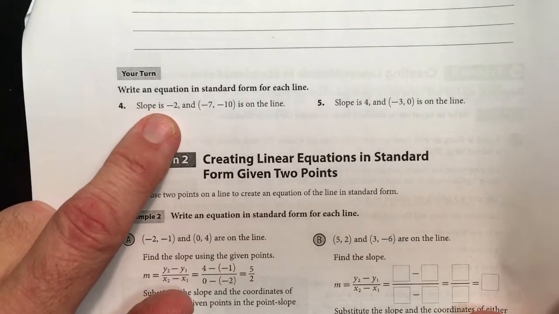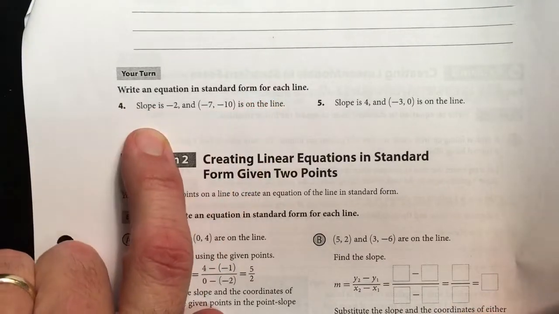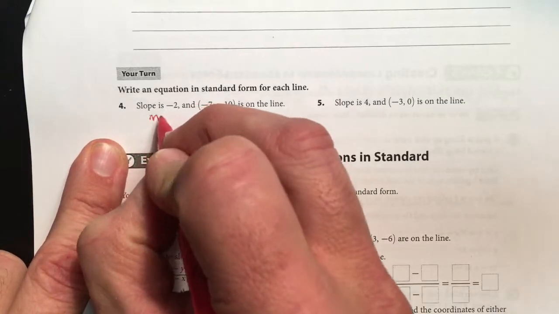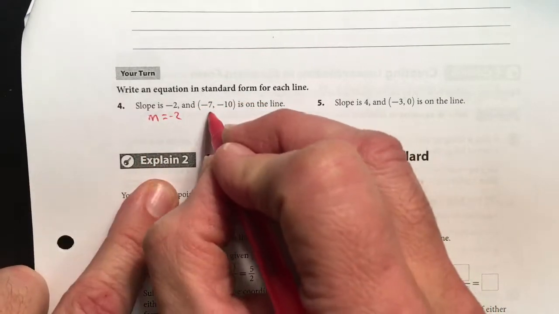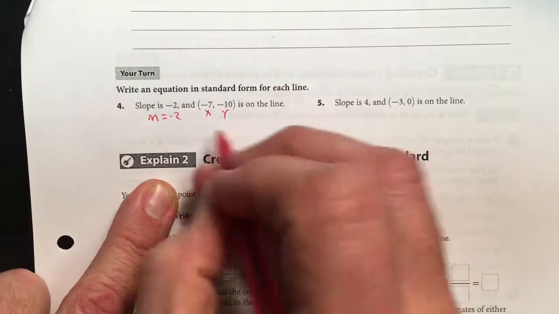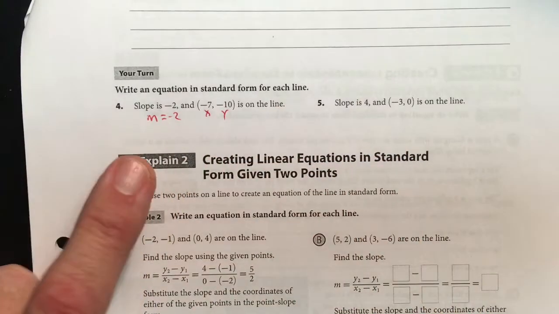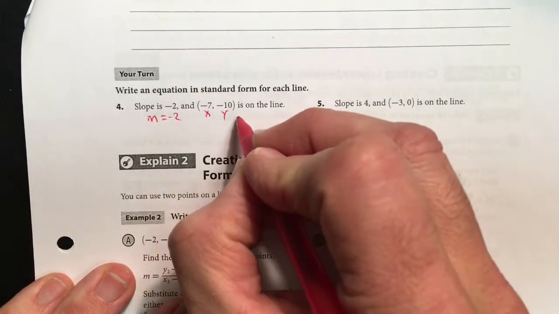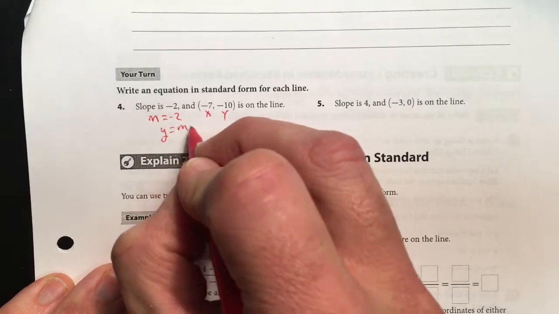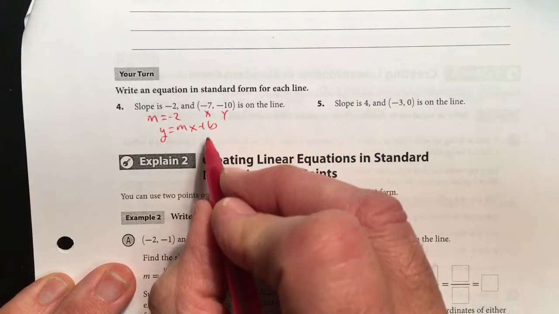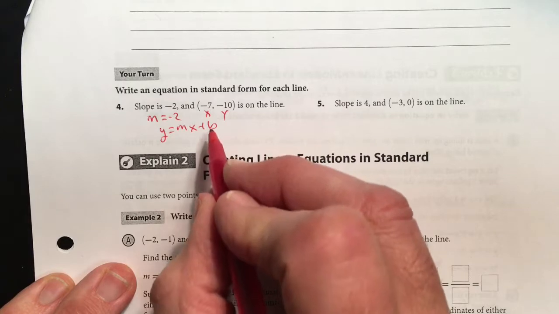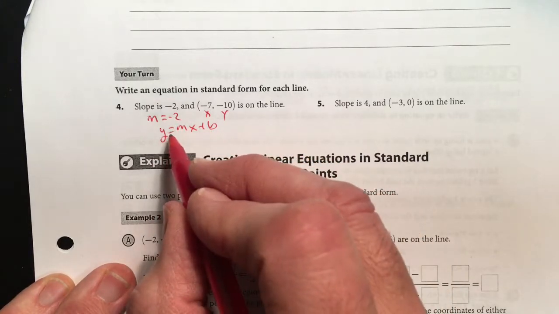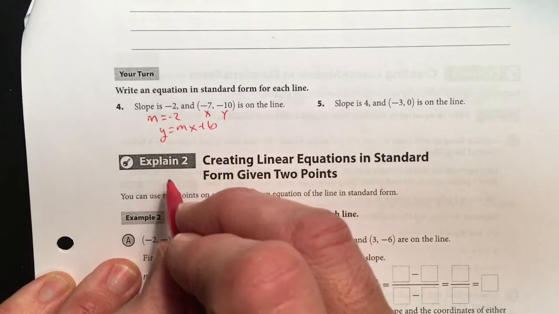It says, write an equation in standard form for each of the lines. So they're giving you the slope as -2, so you say m = -2. This is your x and this is your y. And the best thing to do, since all those linear equations on the board are all the same, is to plug these into the y = mx + b form and try to find this b here. Because once we have b, we already have the m, we can write this form of the equation and transform it into the standard form.